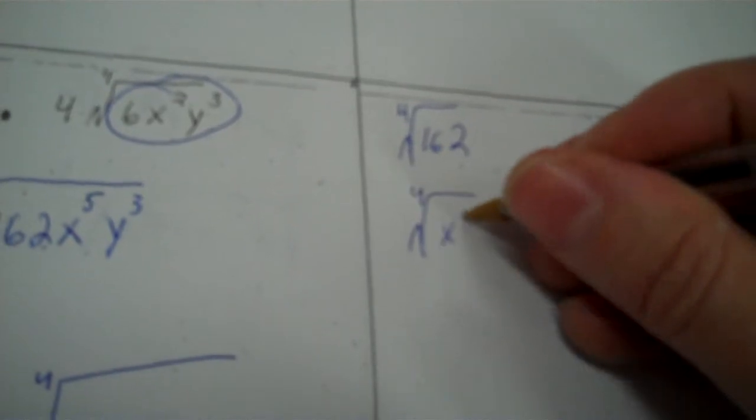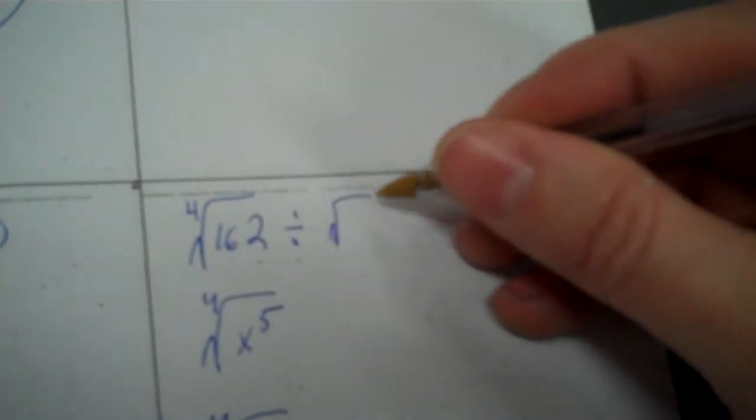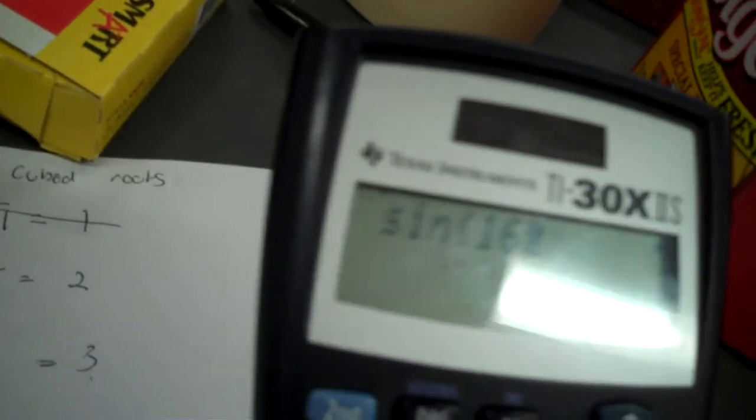And now I'm going to make 3 of them because I have the 4th root of 162, okay, just like before, just like last week. But then I create separate roots for the letters, so x to the 5th, and then another 4th root with y to the 3rd. Okay. So 162, you know how to do that, okay? You look at the list. So 162 divided by 81, you'd start at 81. Remember, start at the first number that's lower. That works. That's 2. Okay.